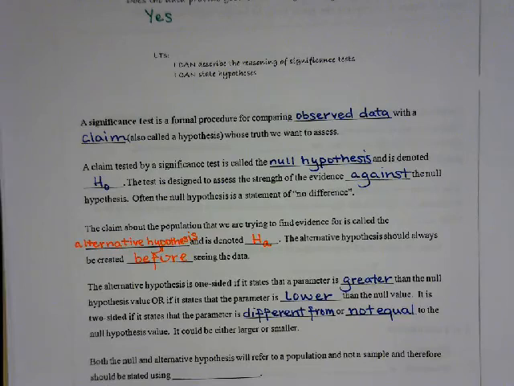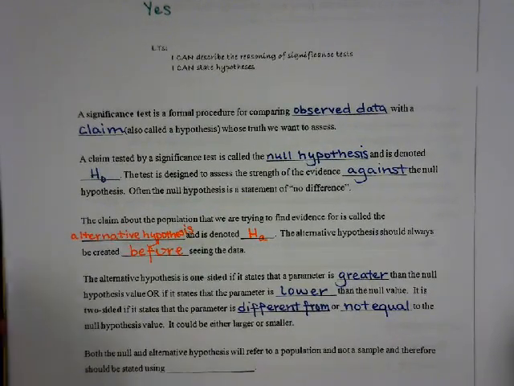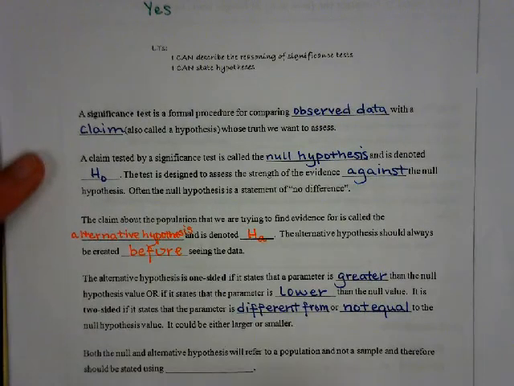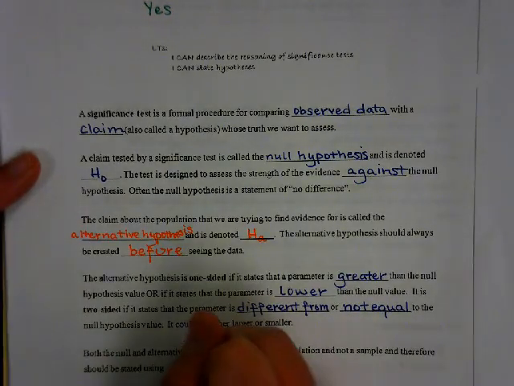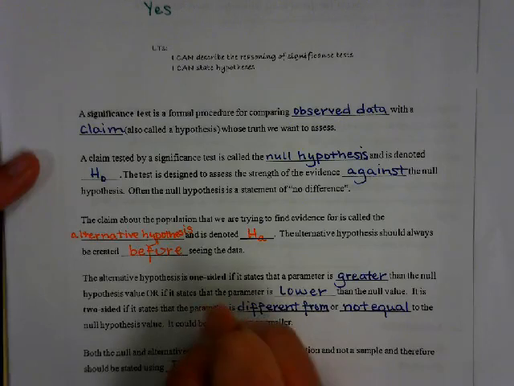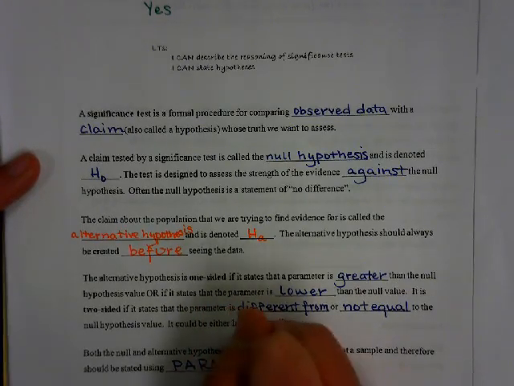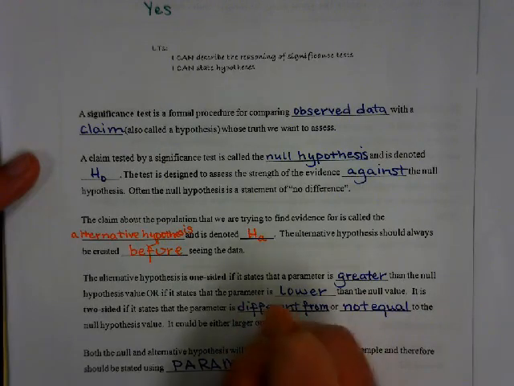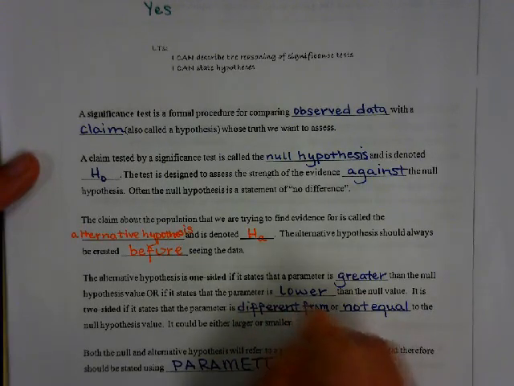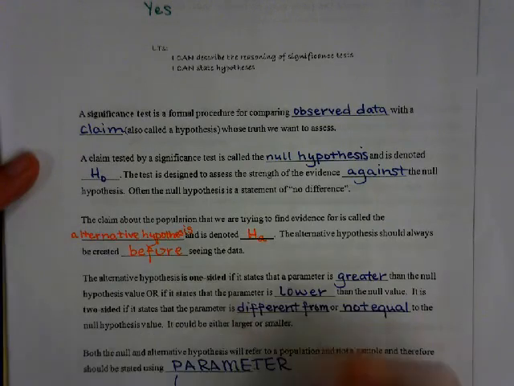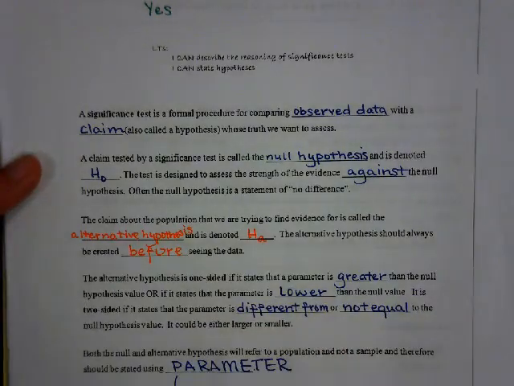Both the null and alternative hypothesis will refer to a population, not a sample, and therefore should be stated using parameters. If we're working with proportions, what's the notation for the parameter? That would be the statistic. The parameter is just p.